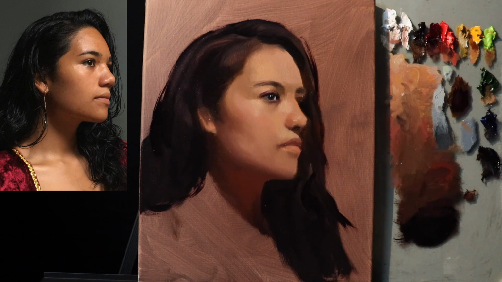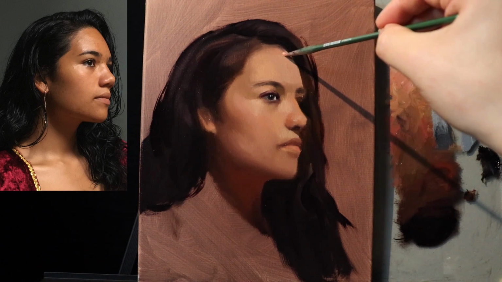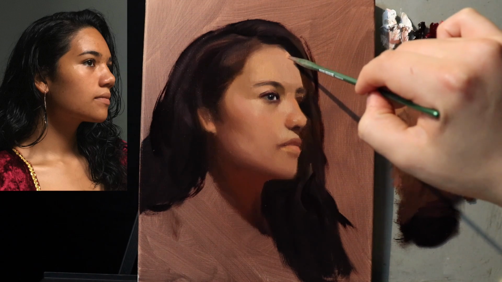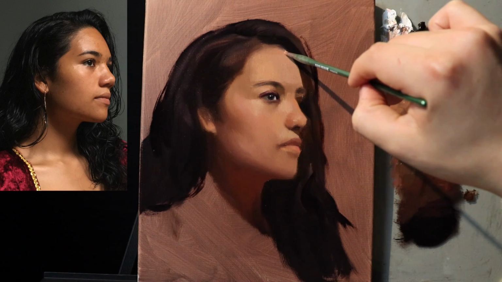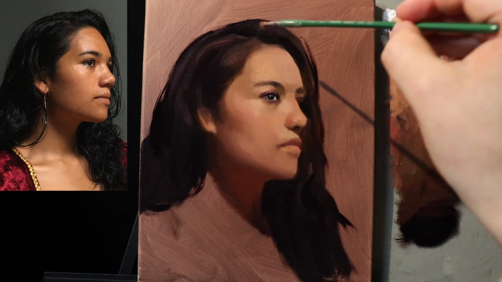Now let's get the light brush again to further describe this edge. Some more cadmium red medium, titanium white. It might be too dark, but I think it's alright. Okay, so I think that's almost about it for dropping the hairline. And again, I'm not trying to make it perfect. I'm not trying to make a perfect photographic rendition of the model. Rather, I want it to be a painting.